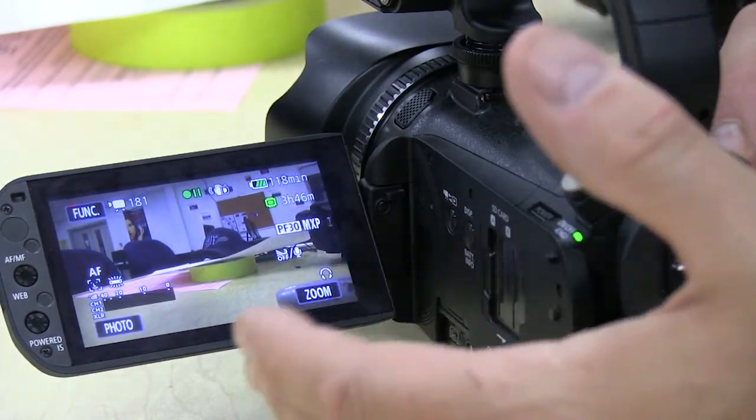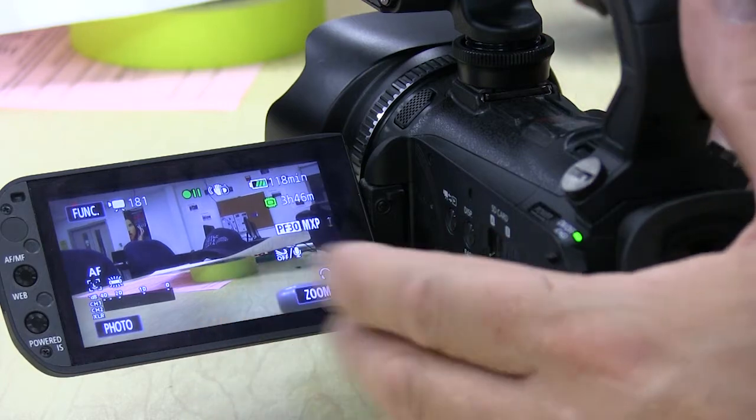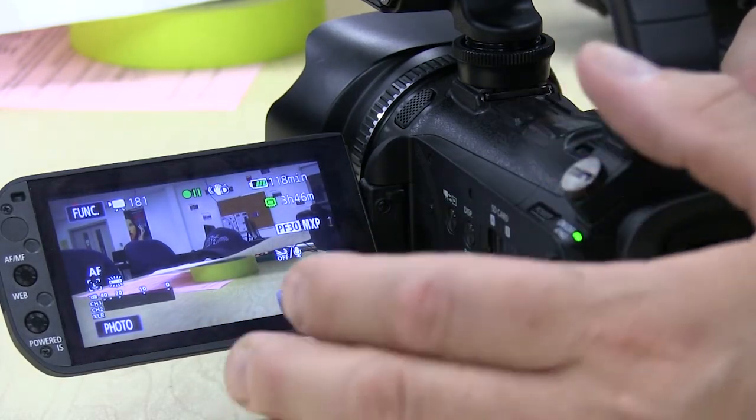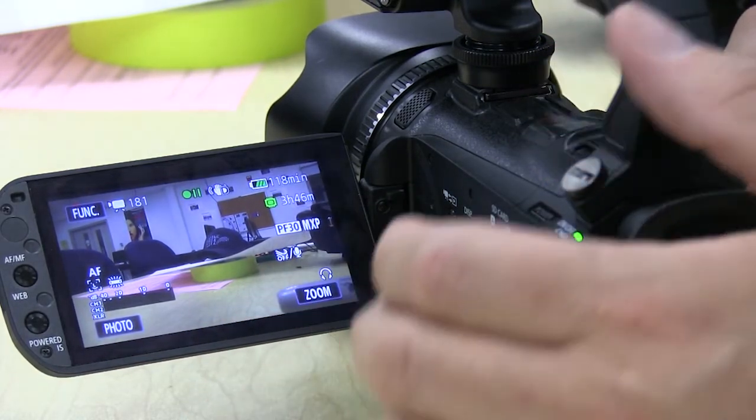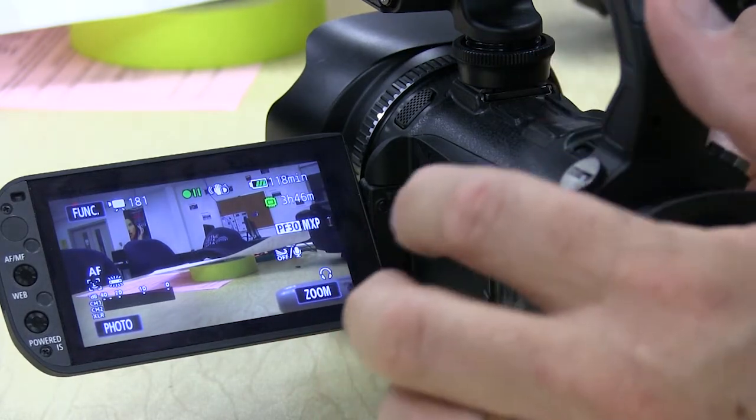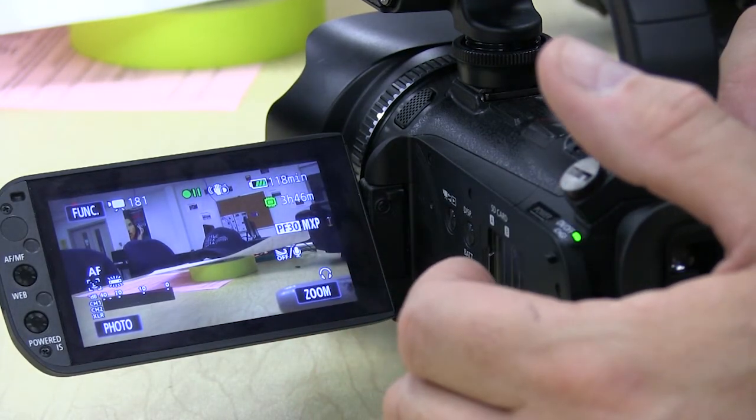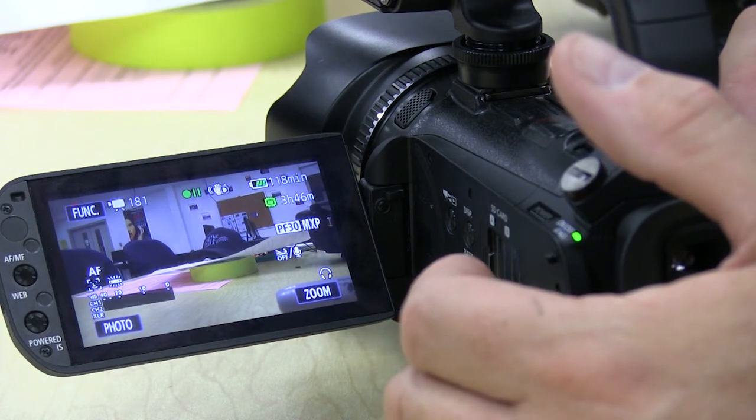It might be set right now perfectly for this room, but if you take this camera outside, it's going to look absolutely horrible. So once you make those basic changes, white balance and focus, you need to make those changes wherever you shoot. Doesn't matter if it's the same day.